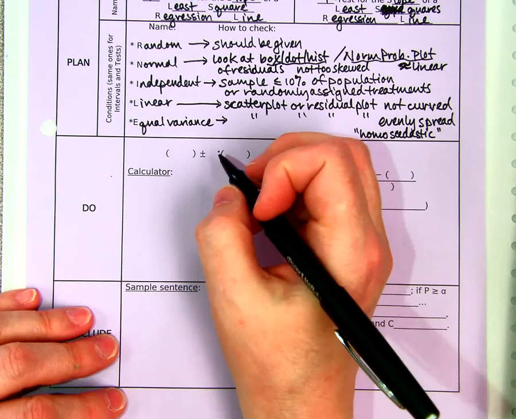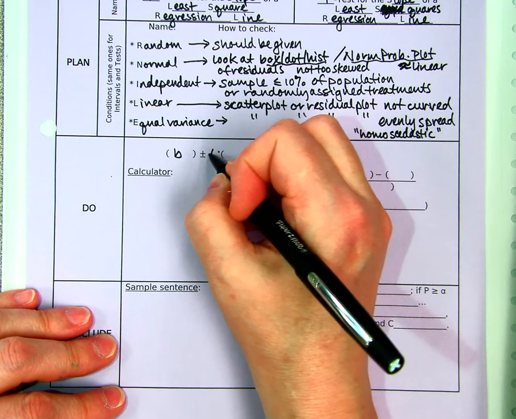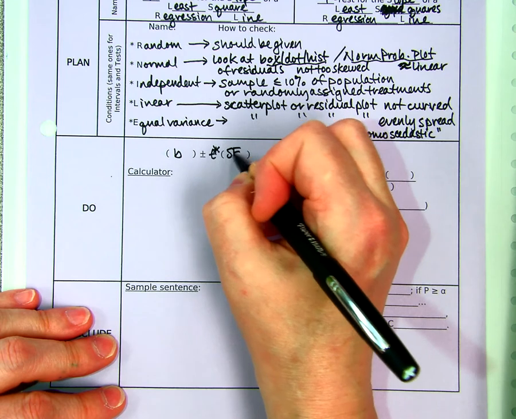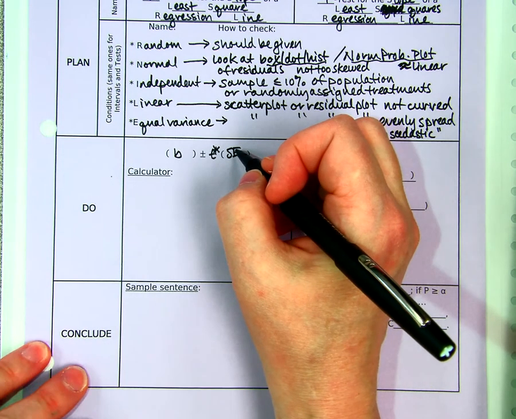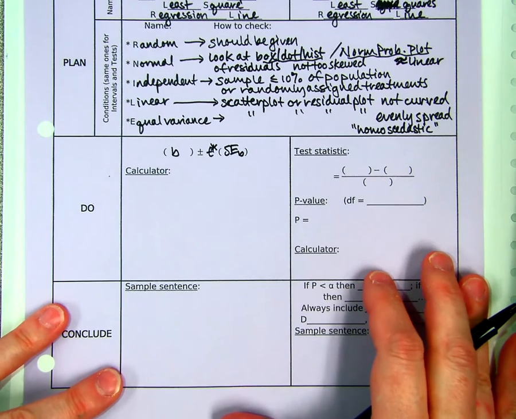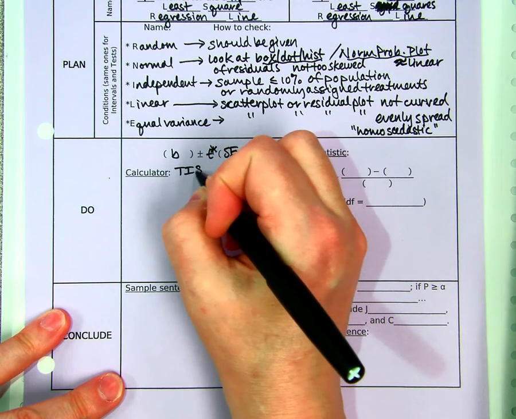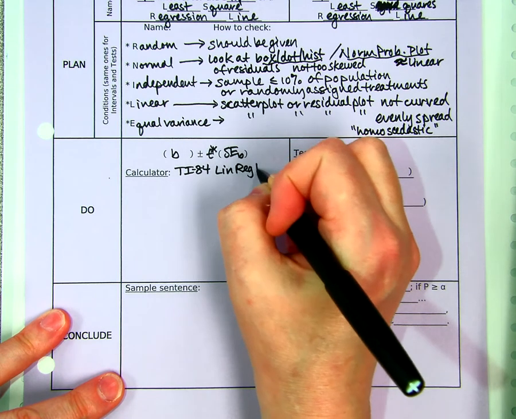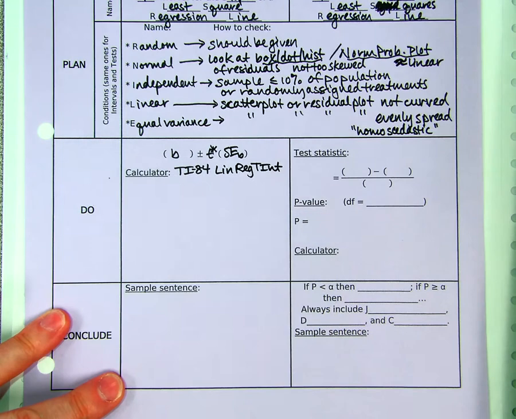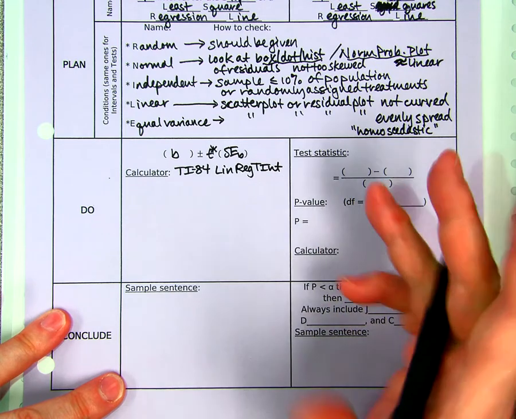So then the confidence interval formula is b plus or minus t star times SEb. Good news is that the b and the SEb are usually given to you in the computer output, and you just have to find t star. Or if you're doing the calculator method on the TI-84, but not the 83, there is a LinRegTInt that you can use as your shortcut if you have data. If you don't have data, you would be given computer output.